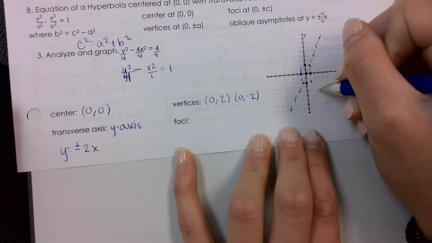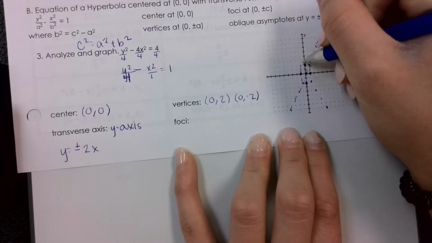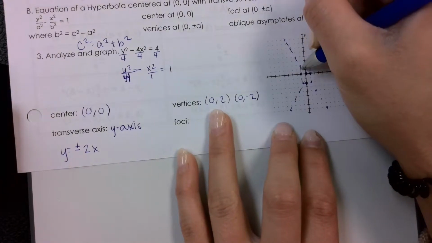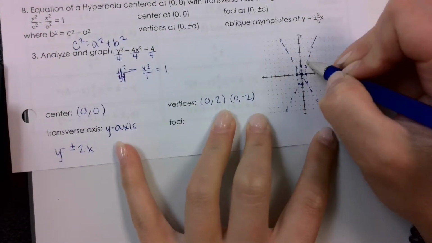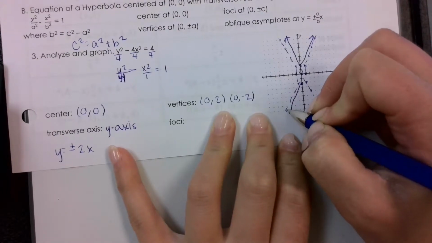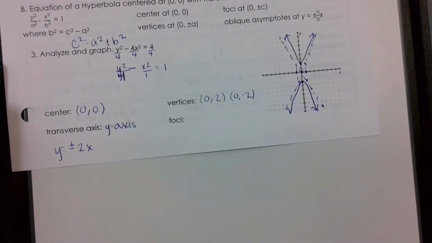Just make sure that you're doing that. We said it's going to open on the y-axis this time, so instead of going to the sides, we'll just go up. Make sure you hit your vertices and hug the asymptotes, and you'll be good to go. My graphs are real ugly, but that's okay. Such as life.